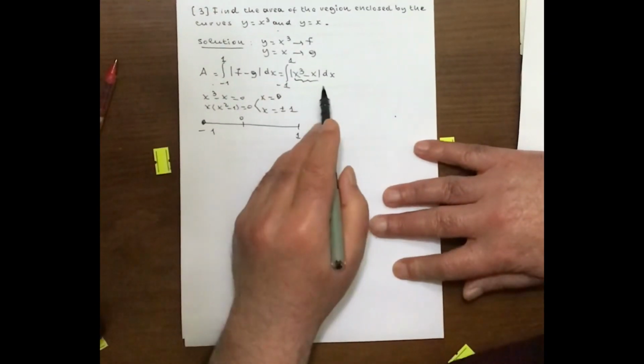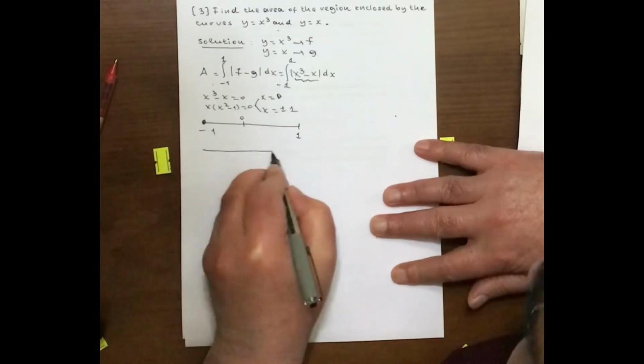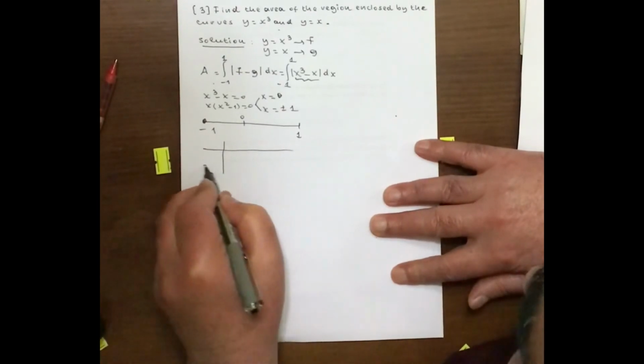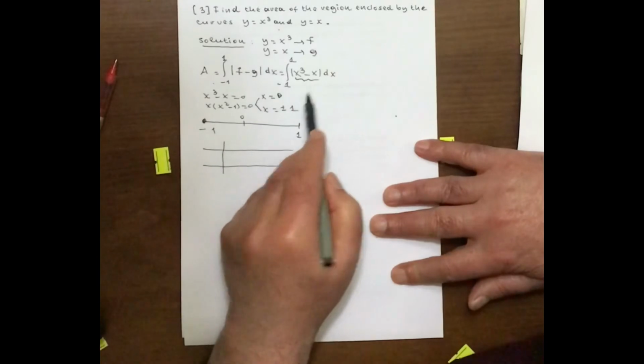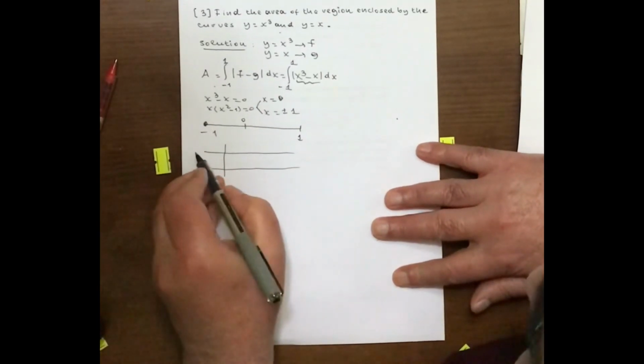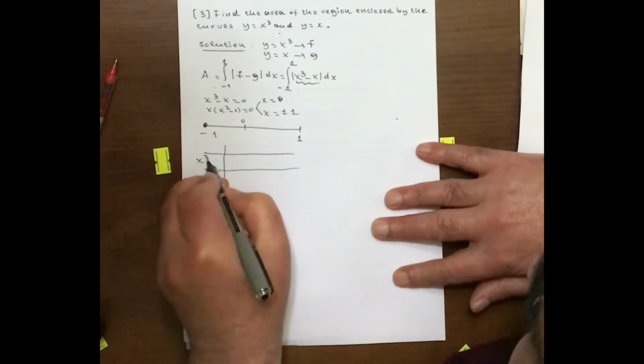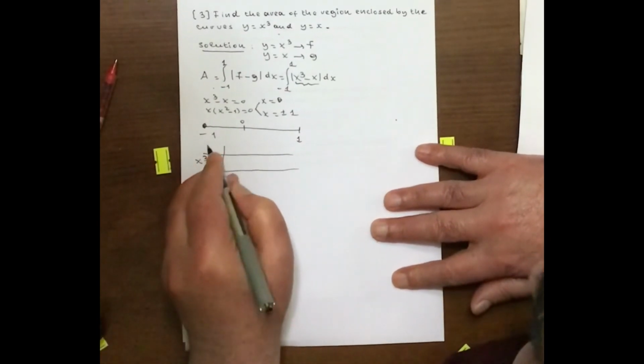The second step is that we have to consider the sign table of this polynomial, which is x cubed minus x.